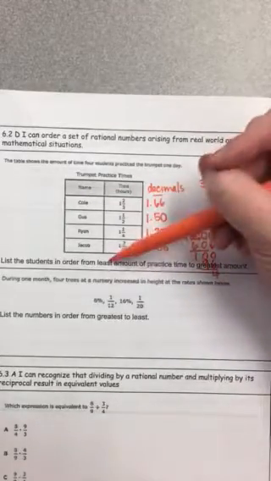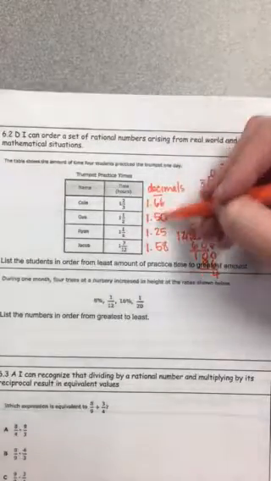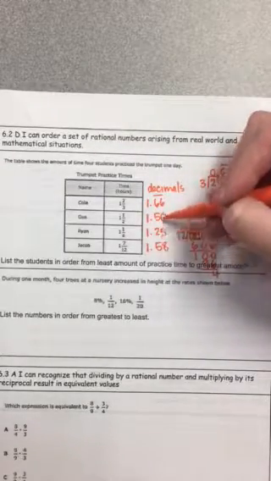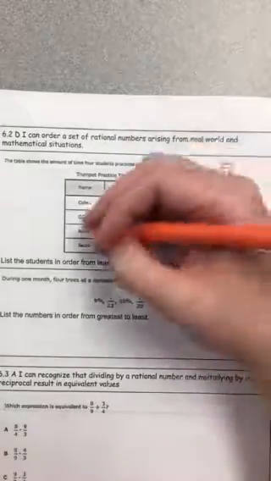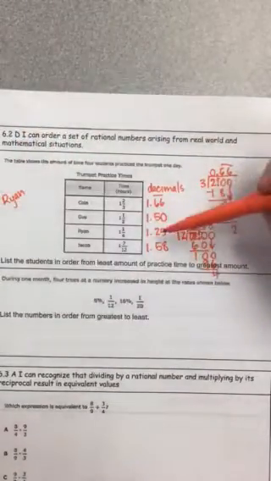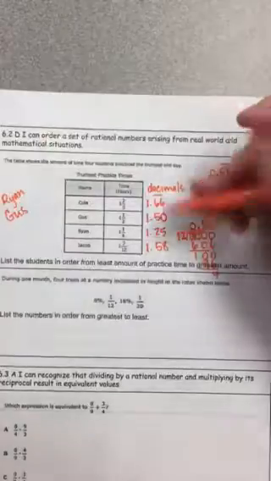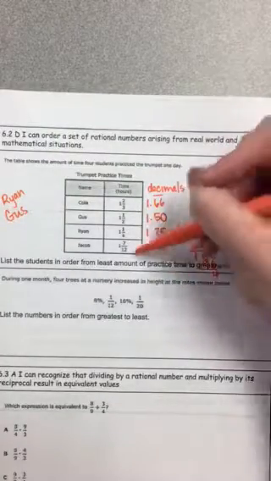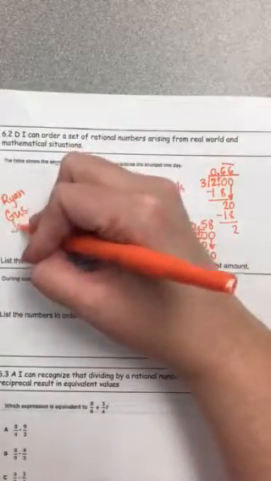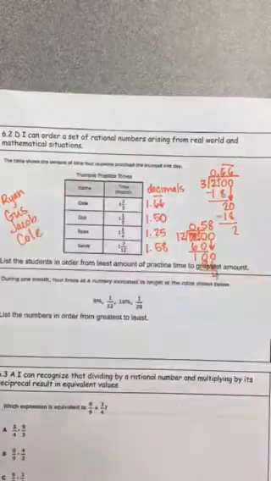And now it wants us to do the least amount of time to the greatest amount of time. So we're looking at all of our place values. Well, the least amount of time is going to be Ryan because he has 1.25. The next smallest number is 1.5, so it's going to be Gus. And then we have 1.58, which is Jacob. And last but not least, we are going to have Cole.